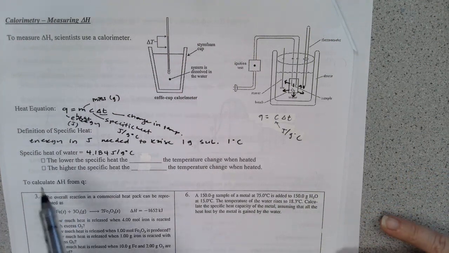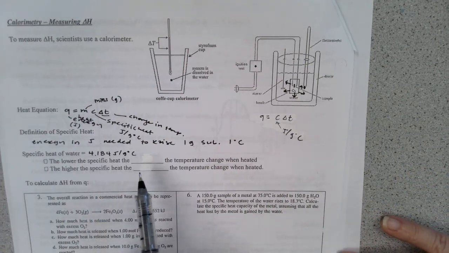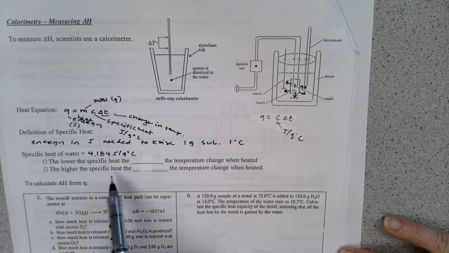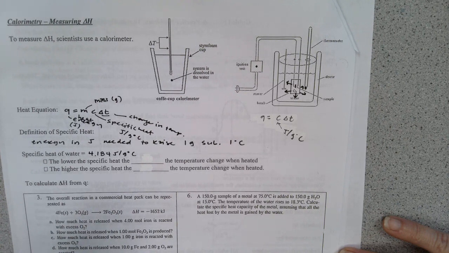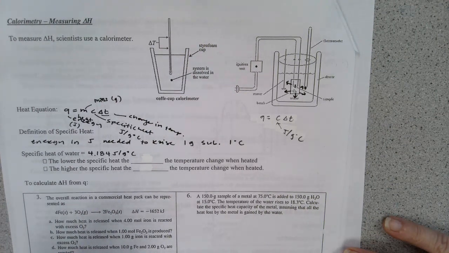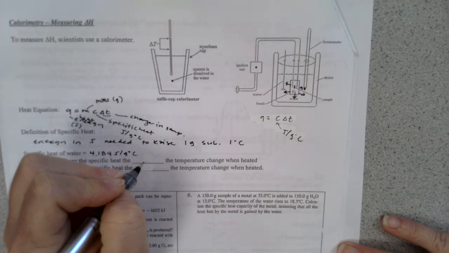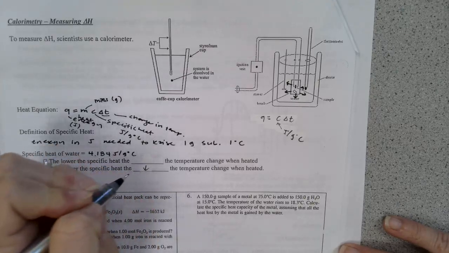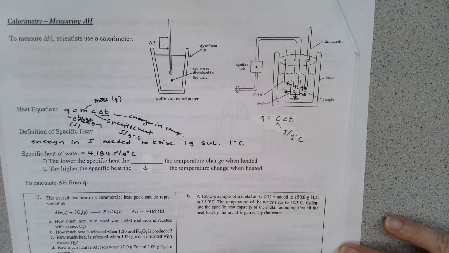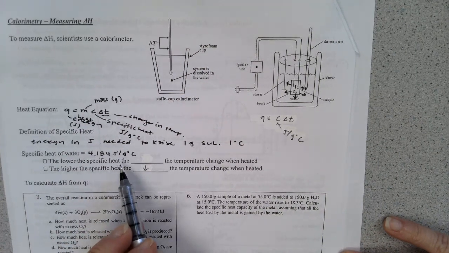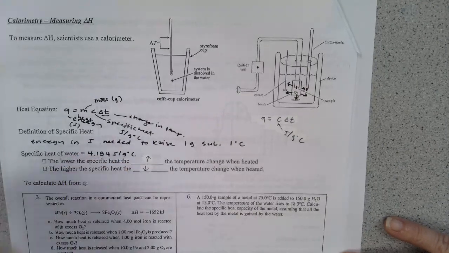So let's take a look down here about specific heat. If something has a high specific heat, something like aluminum, the higher the specific heat value, the harder it is to make it hot. Like if you think about a can sitting outside in the heat and you can grab it at the end of the day, it takes a lot of energy to make it hot. So the higher the specific heat, the lower the temperature change when heated, because it takes a lot of energy to do it. Whereas with lower specific heat, something like copper, the reason pans are made with copper is because it gets hot quickly. So this is going to be the higher temperature change.